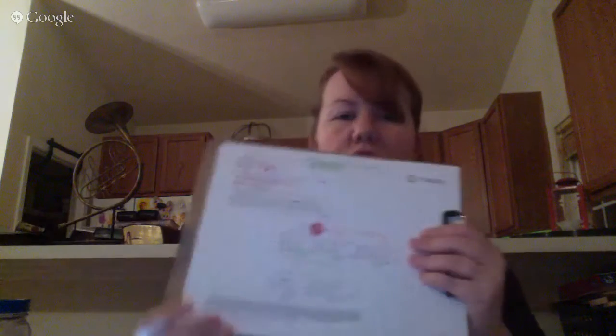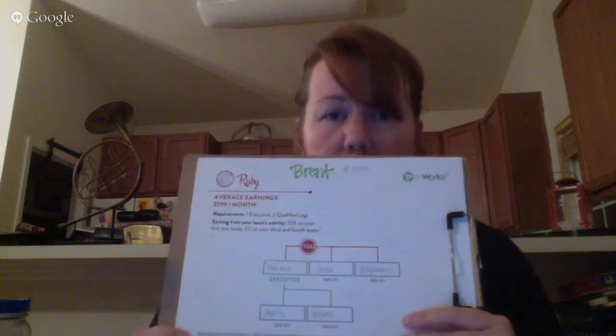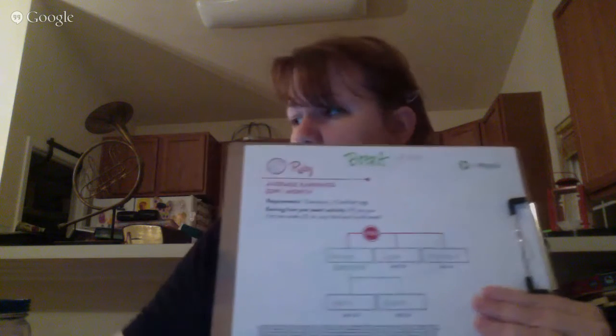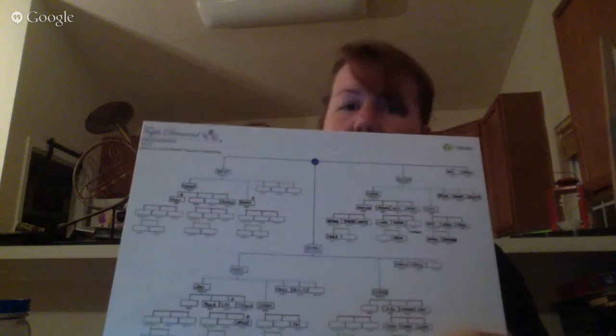So what I would do with my chart then is, okay, for my first level, obviously this chart is not going to work for 11 levels, okay? This chart would work for 11 levels, not even really, okay?